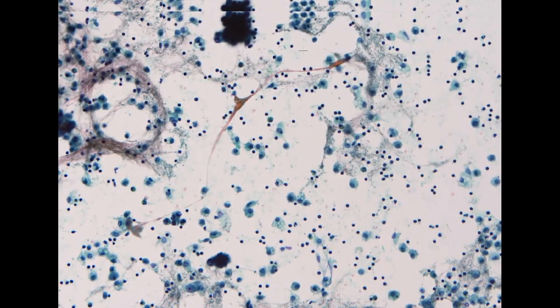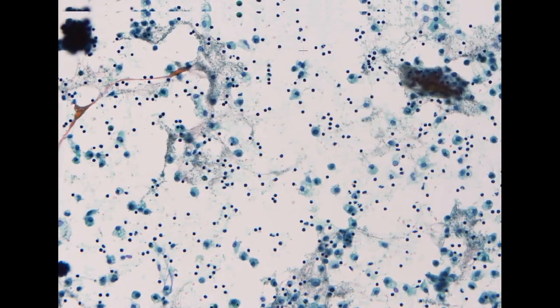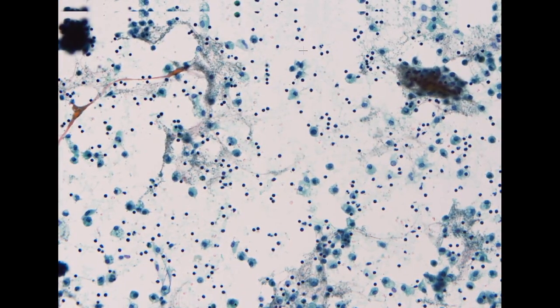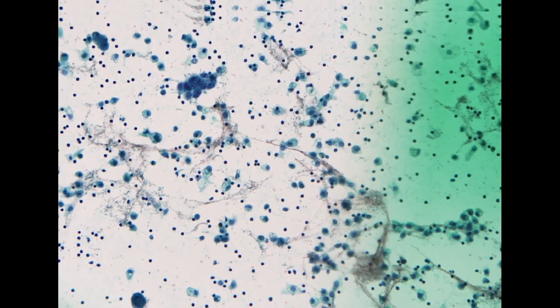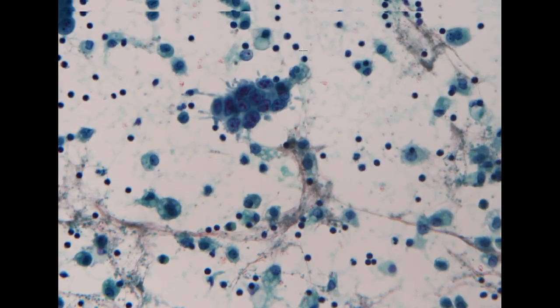So this is again relatively not so easy to screen, because of this background inflammation, and also because the cellularity is kind of scant. So I think the most convincing focus would be this one.